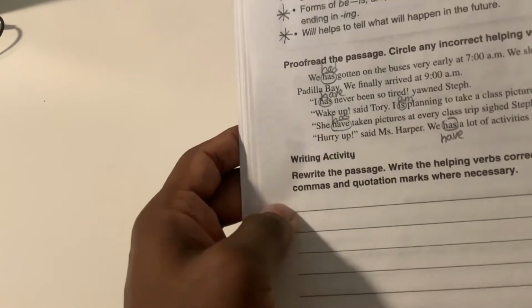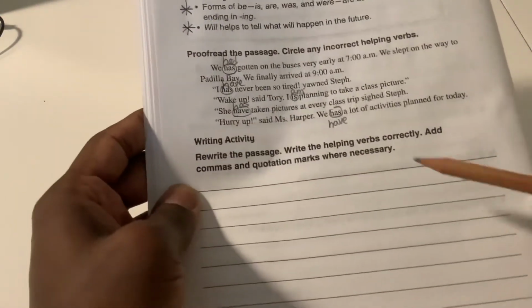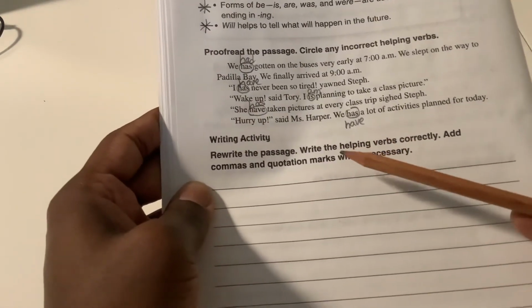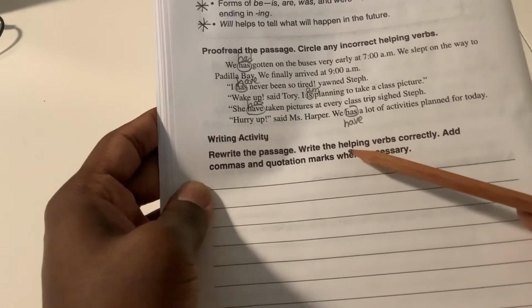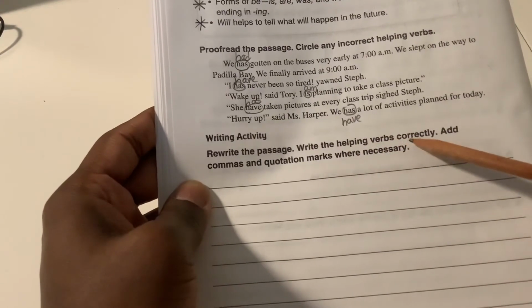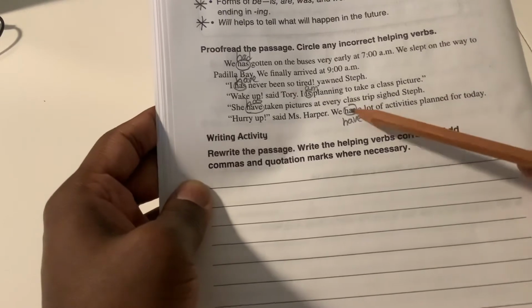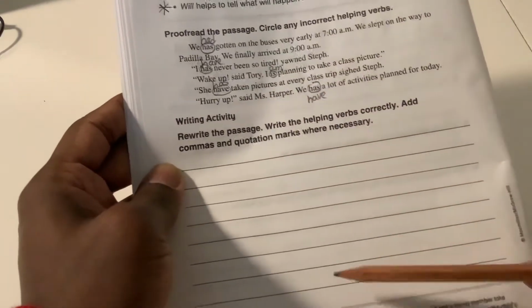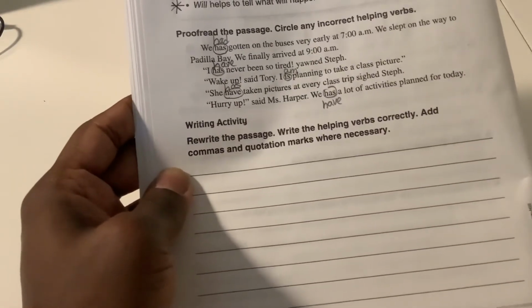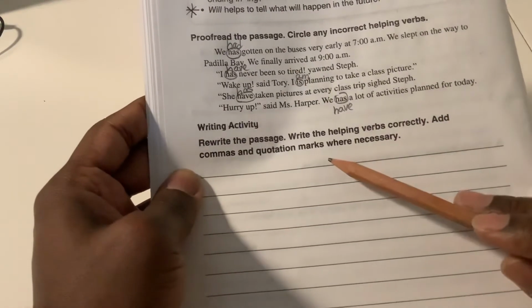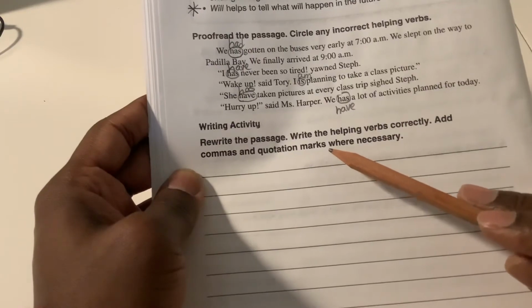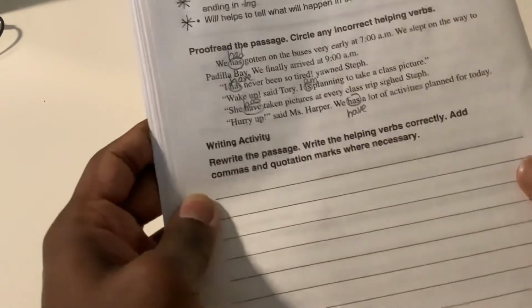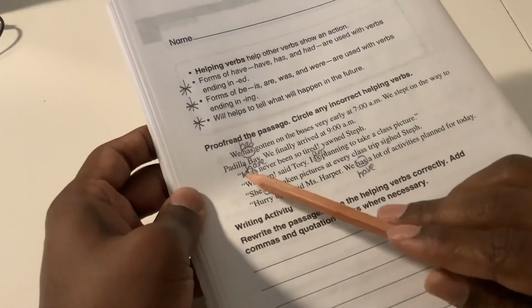All right. So now for the writing activity, it says to rewrite the passage. Write the helping verbs correctly. So we've done that. We've changed them all, so you need to write them correctly again when you write the paragraph. Now, it says add commas and quotation marks where necessary. Well, let's do that now. Quotation mark.